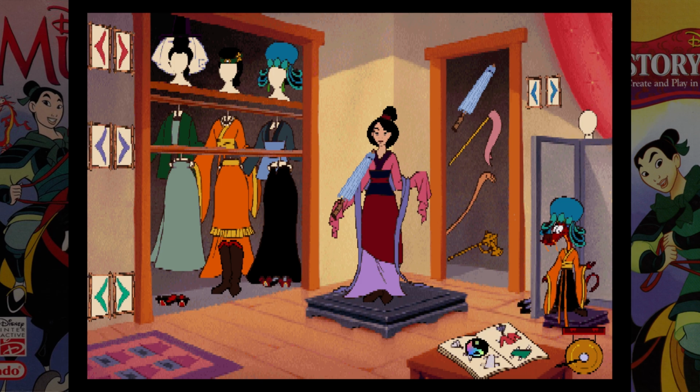Mulan's outfit for the matchmaker. Am I supposed to look at this and interpret it? Because it's very small. I wonder if the matchmaker will like this. Well, how would I know? This will take you back to the village. How do I check? This is very unclear.